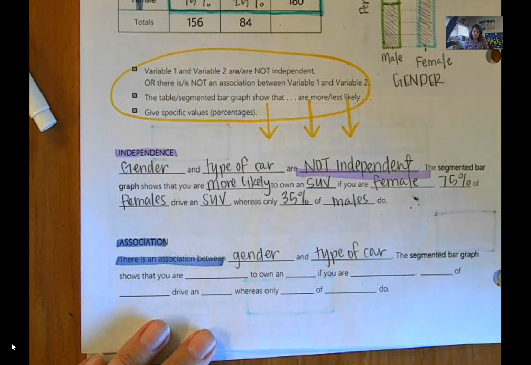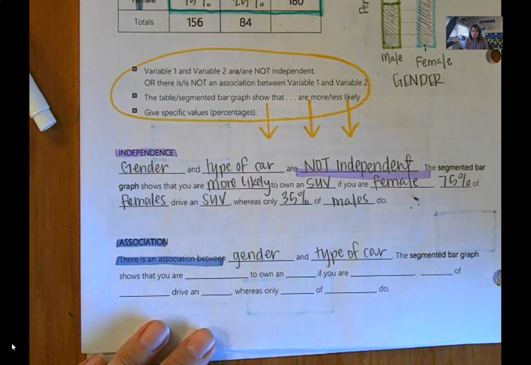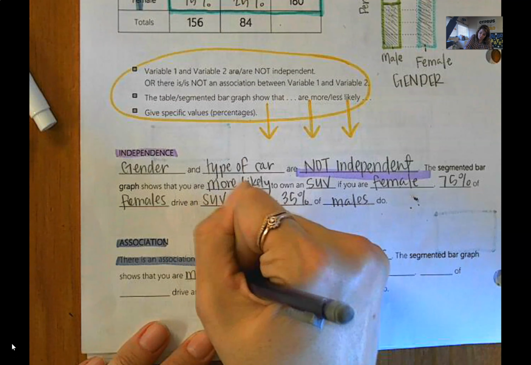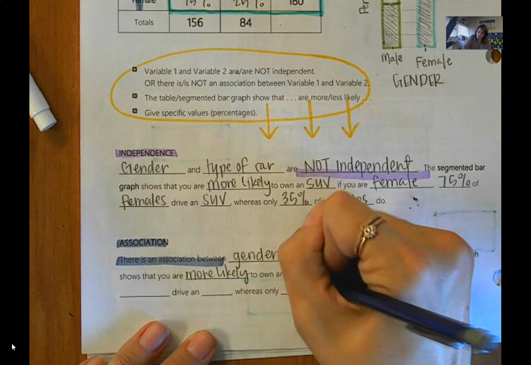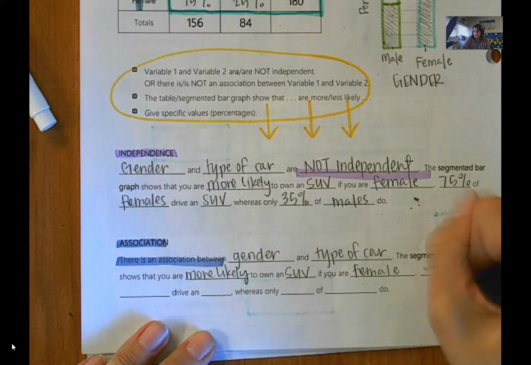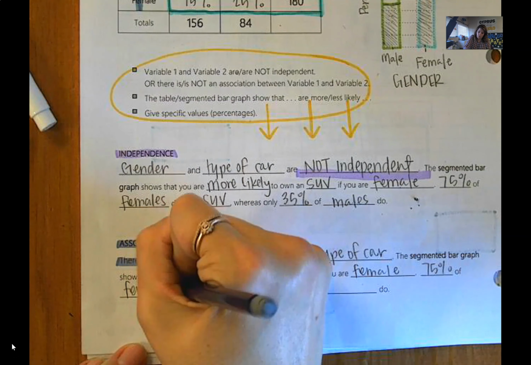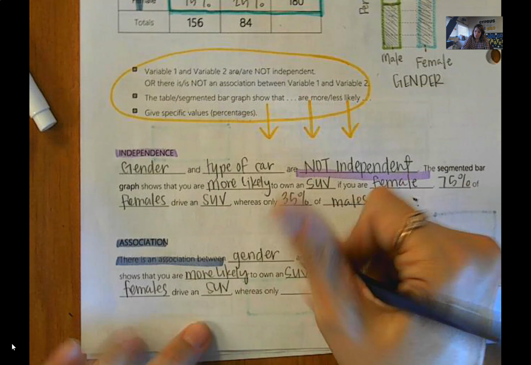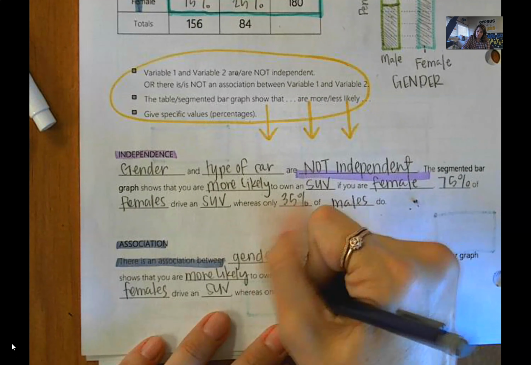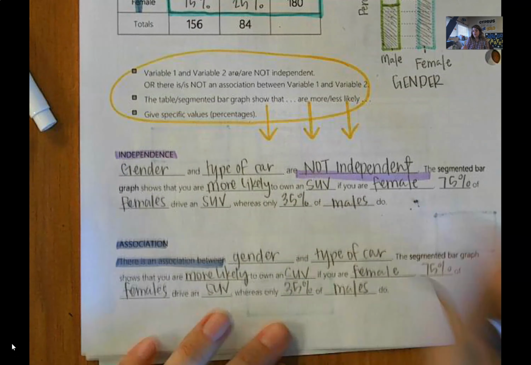The segmented bar graph shows, and I'm taking the exact same information that I used in the last one, you are more likely to own an SUV if you are female. 75% of females drive an SUV, whereas only 35% of males do.